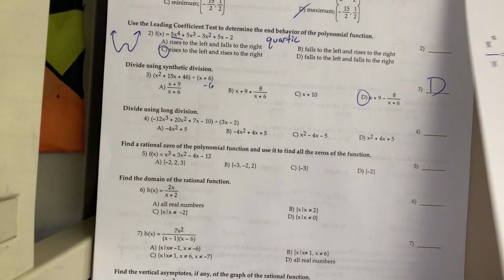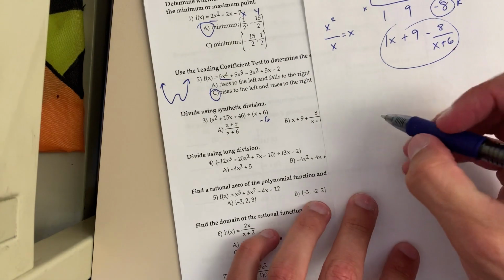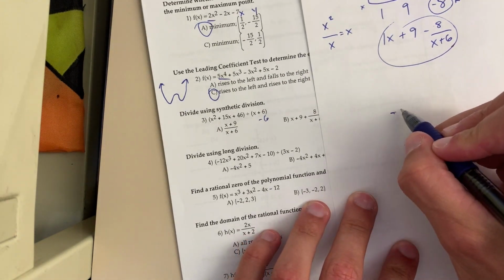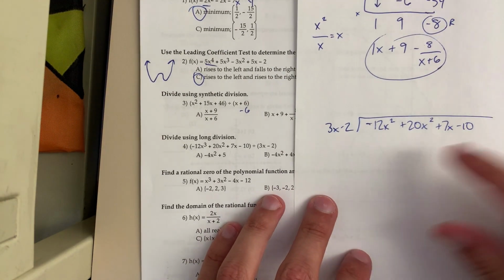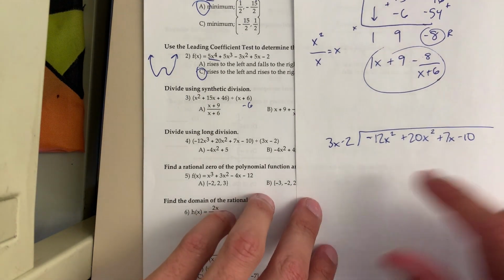Okay, and then long division is another way to divide polynomials. Okay, so a little bit more complicated. So again, I set this up just like I would set up a long division of just numbers, like you would have done in elementary school.